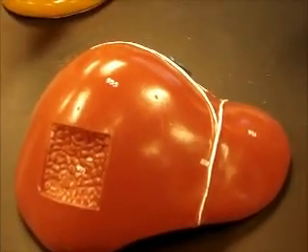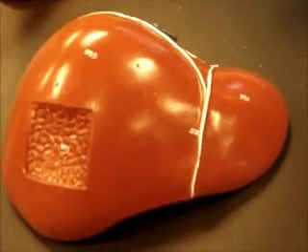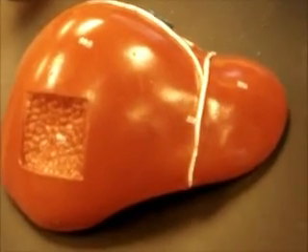Okay guys, this is a video about the liver. This is going to be the first thing we look at for the first lab, for the second practical. This is how the liver sits in the body.